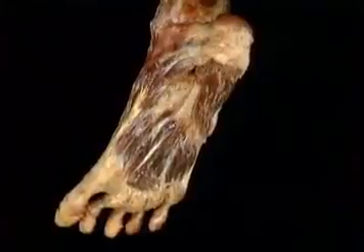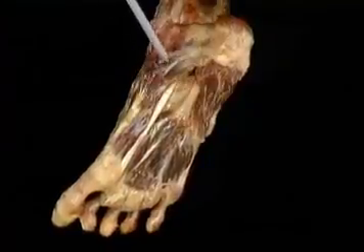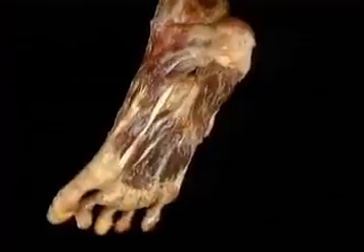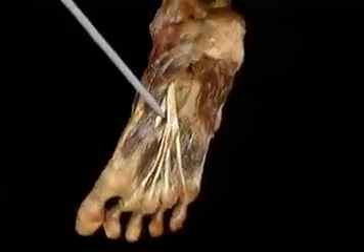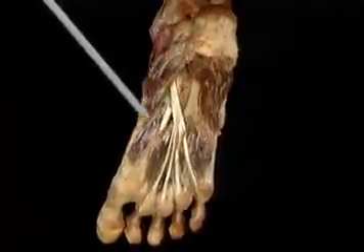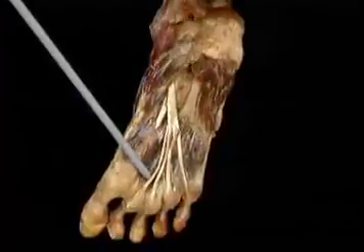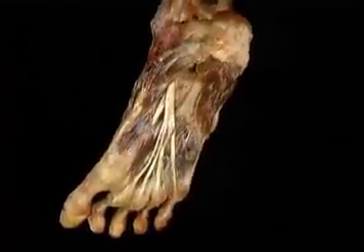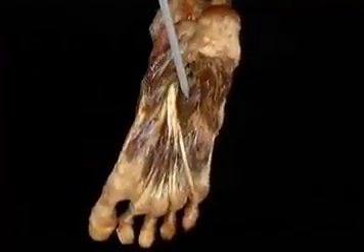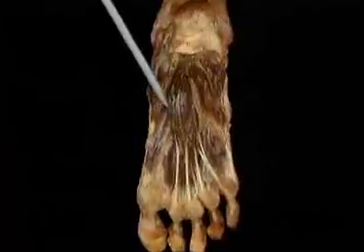First, we'll add flexor hallucis longus to the picture. Flexor hallucis longus lies deep to abductor hallucis as it enters the foot. Here's flexor digitorum longus, entering the foot along with flexor hallucis longus. The tendons of flexor digitorum longus cover up adductor hallucis. Here are the lumbricals, flexor accessorius, and last of all, flexor digitorum brevis.